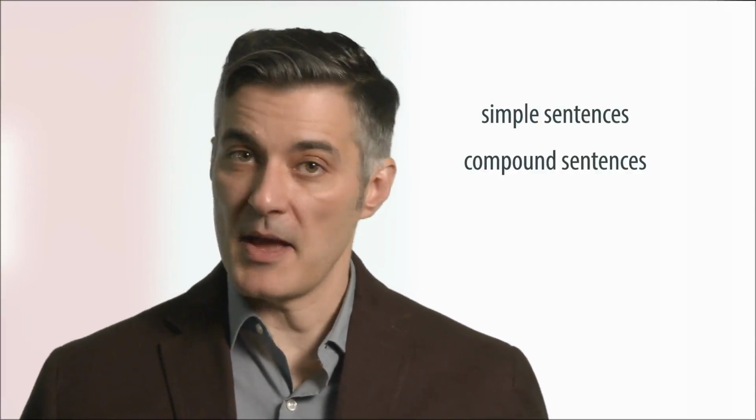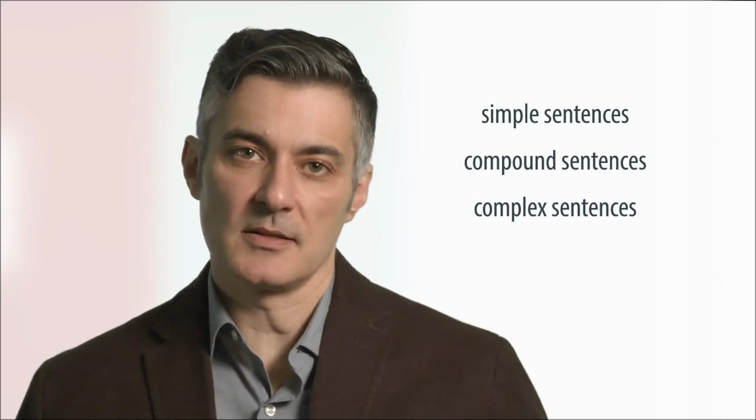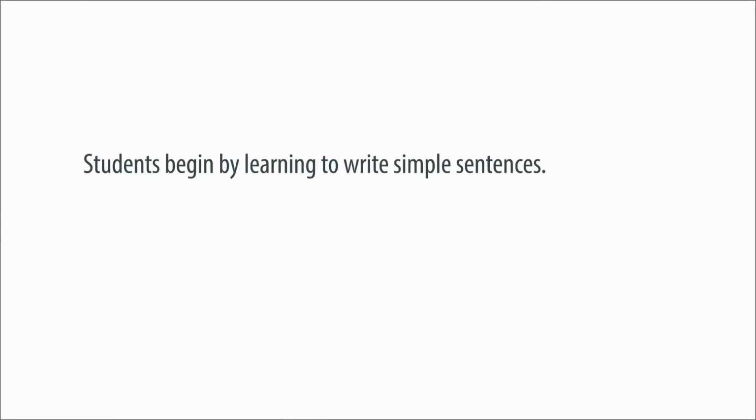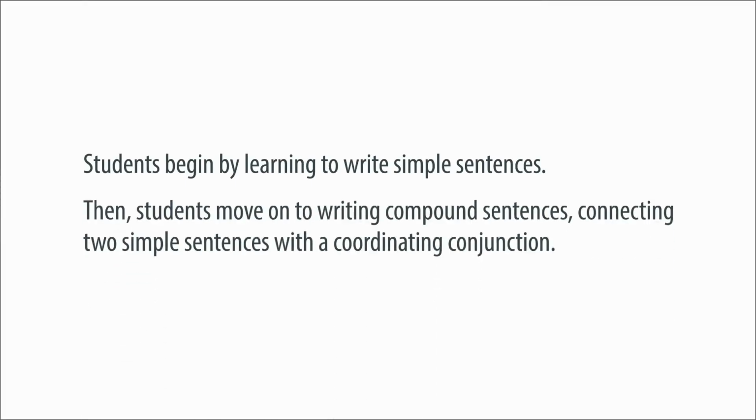By the end of third grade, there are 3 sentence types that students should be able to identify and write: simple sentences, compound sentences, and complex sentences. Initially, students begin by learning to write simple sentences. Then, students move on to writing compound sentences, connecting 2 simple sentences with a coordinating conjunction. The 4 easiest coordinating conjunctions to teach are and, but, or, and so.